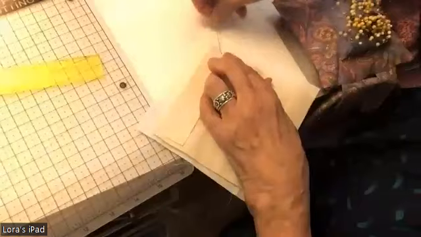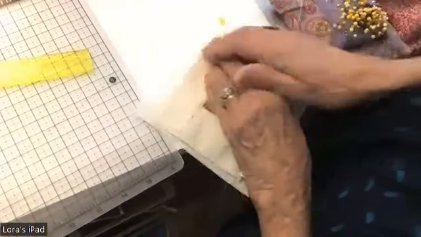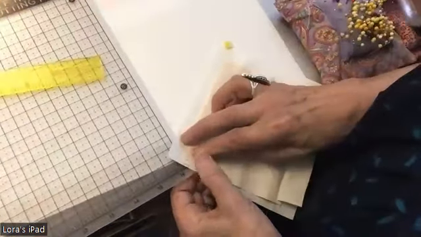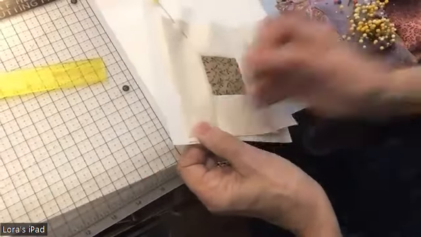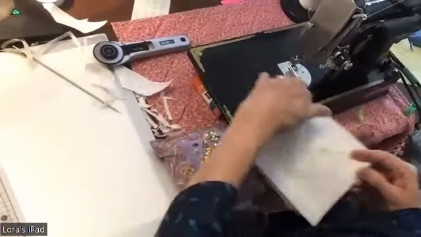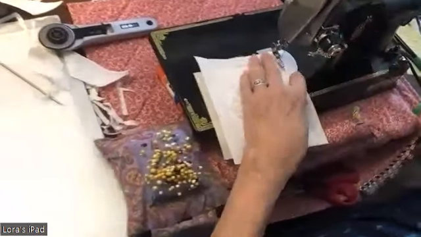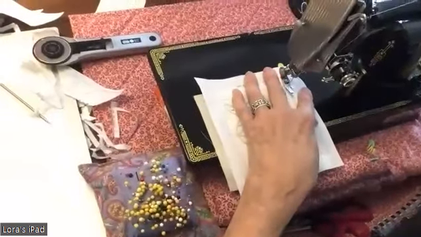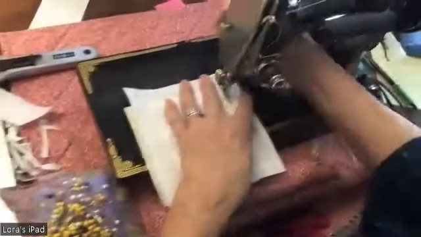Stick a pin in it, away from the seam line, or where you're going to sew, because it's a pain in the neck to stop and take out pins. Now you already left these pins far enough away from the seam line so they're not going to get hit with a needle. That's a good way to shatter a needle too, let me tell you.